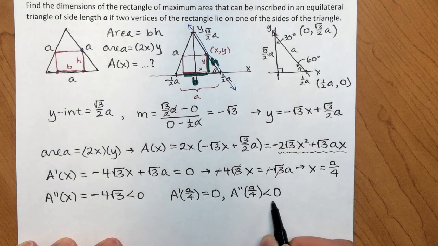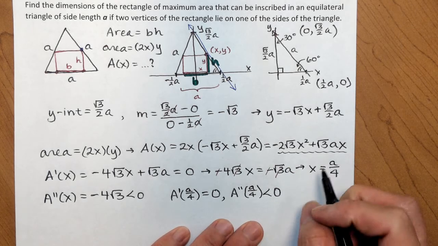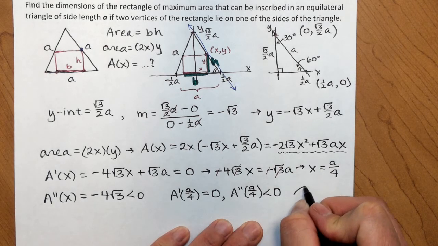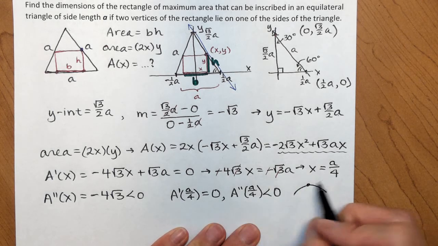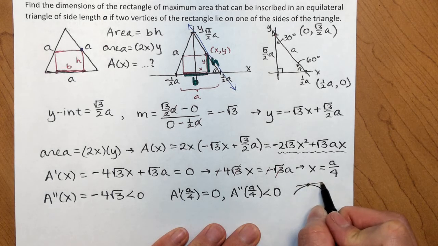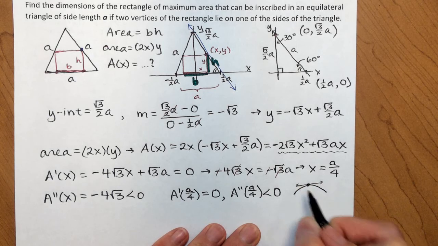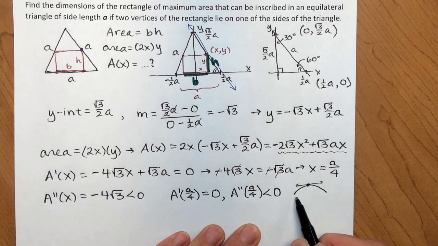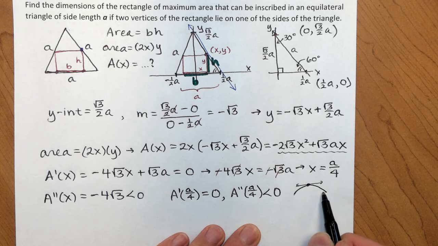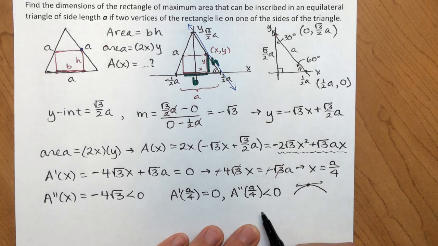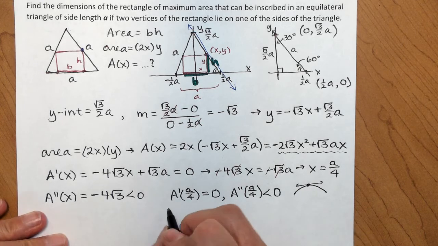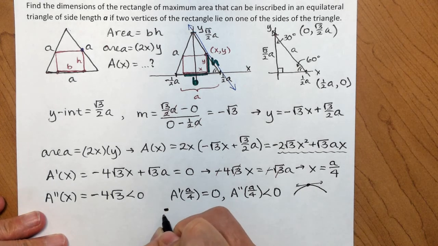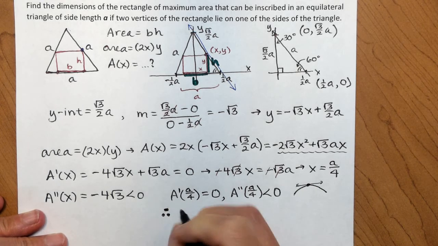So let's think about what these two pieces of information mean. There's some point on the curve where the tangent line is horizontal, and therefore the first derivative is 0, and the curve is concave down, as I've drawn here in this picture. Well, if those two things are both true, then that point must be a maximum.